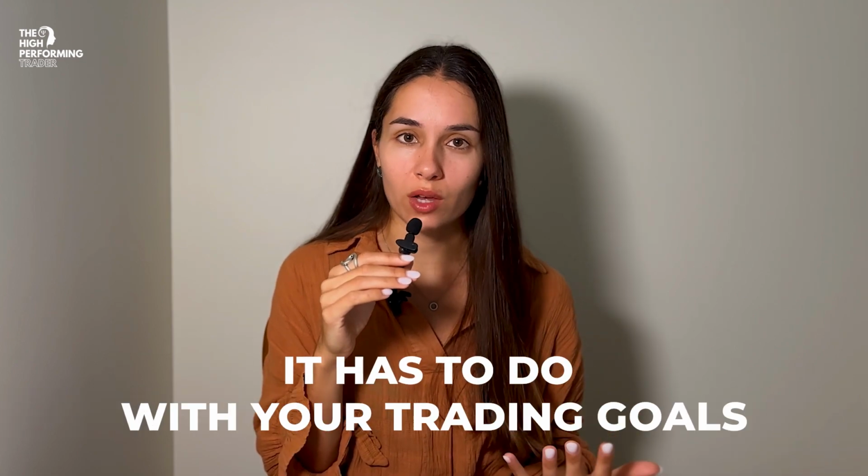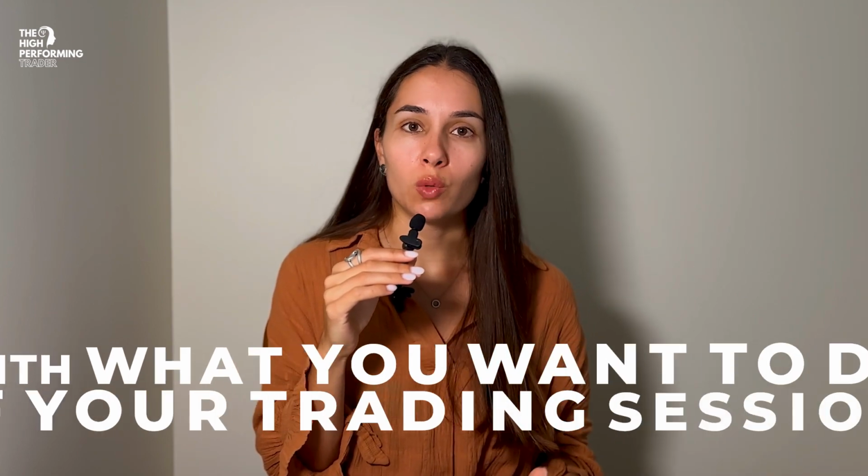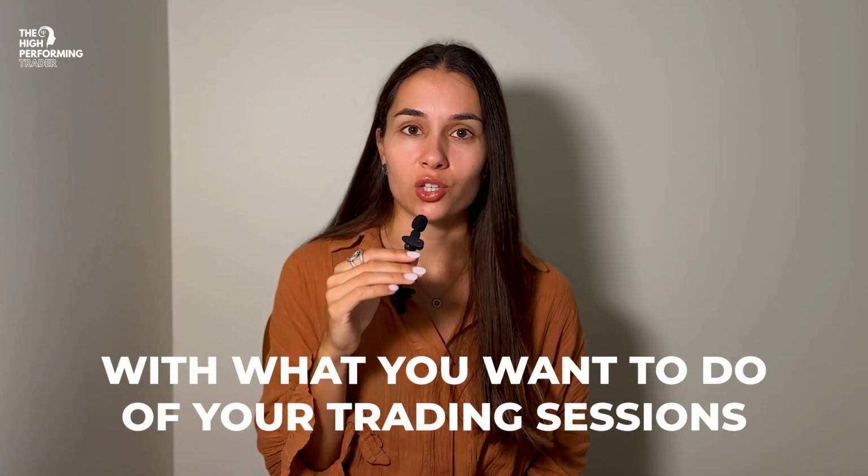Now, as you realize, it all depends on these 4 factors. Both setups might give you an edge, but it's not only dependent on what gives you an edge and what not, it also has to do with your trading goals, with what you want to do with your trading sessions.